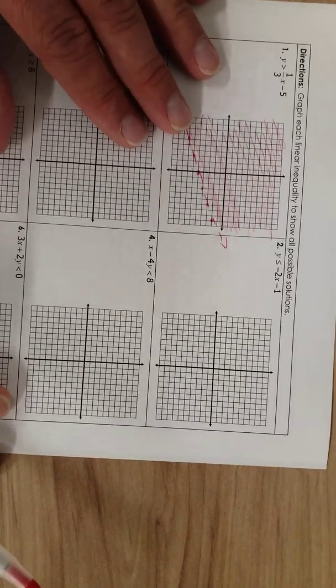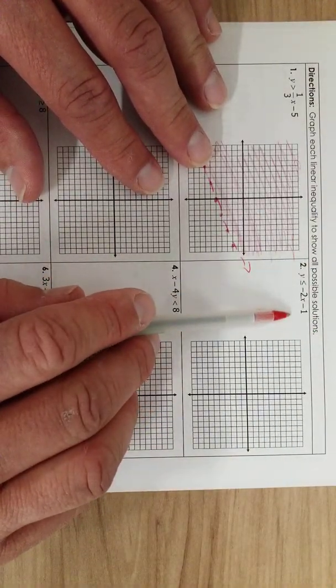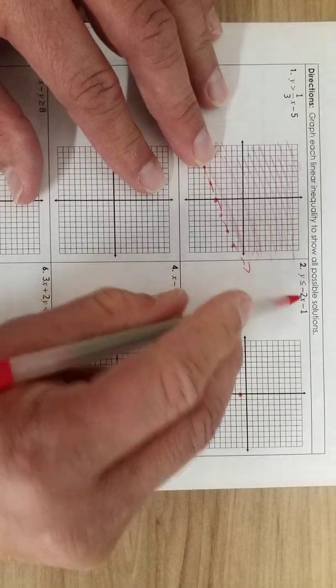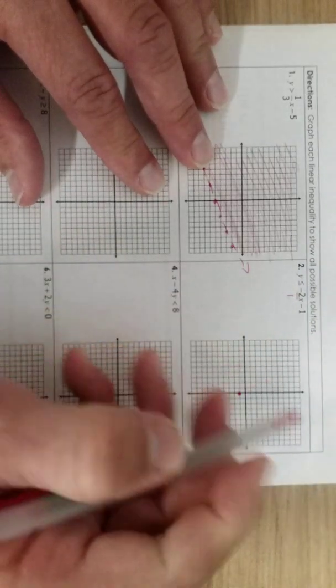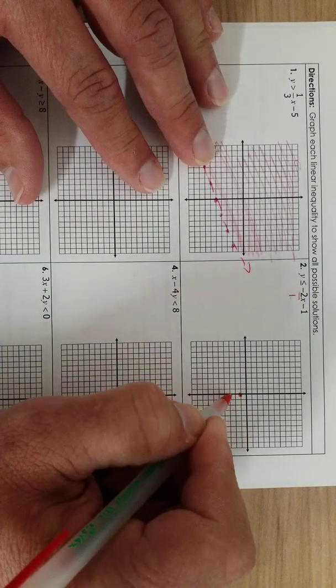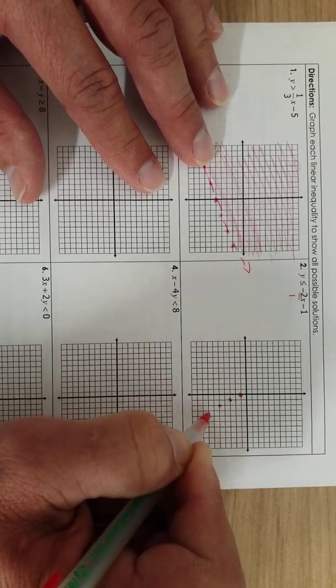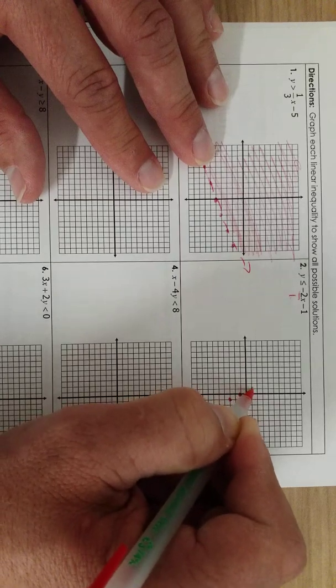Let's look at one that's a little different, but similar. This one's already in slope-intercept form. I would begin at negative 1. From there, my slope is negative 2 over 1. So I would go down 2 and right 1. Or I could go up 2 and left 1.